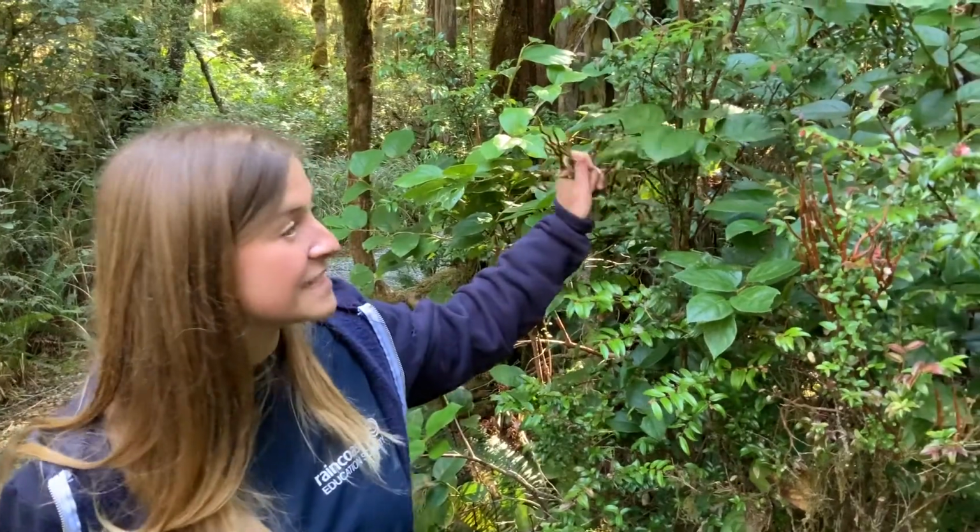Hey Taylor, what are those two types of vaccinium that we have here? So we have two kinds on the coast. We have our evergreen huckleberry, and we also have our red huckleberry. This one here that we see is the evergreen.